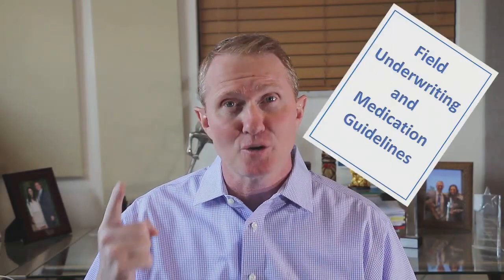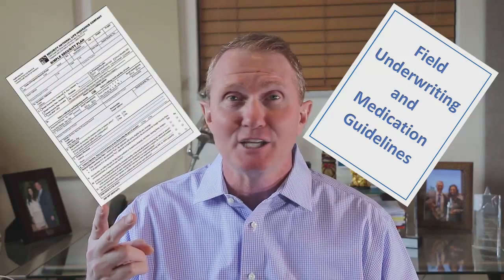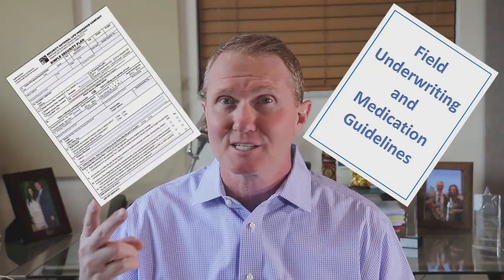The basic tools of a final expense field underwriter are: 1, the carrier's medication and underwriting guides; 2, the application that comes with the product. Each carrier has a different application. They ask different questions. And 3, your smartphone. Our agents get to use our cheat sheet, which shows multiple carriers and multiple medical conditions. And they also have access to our medical questionnaire.